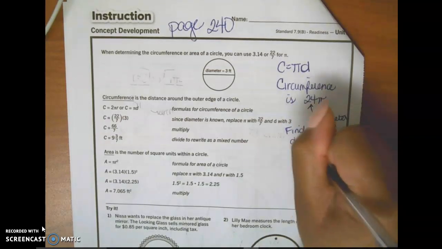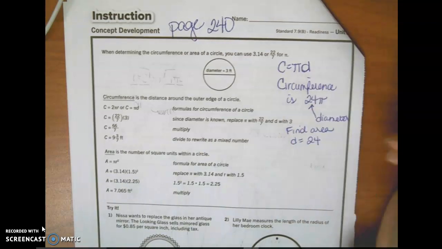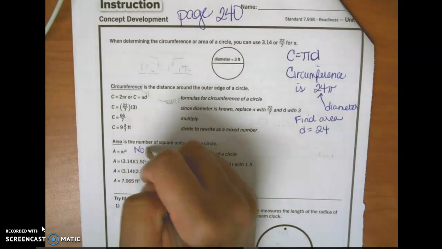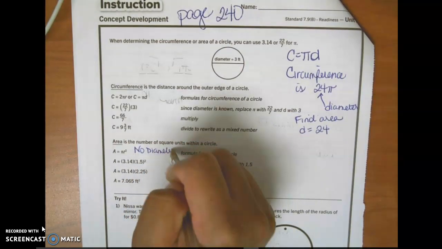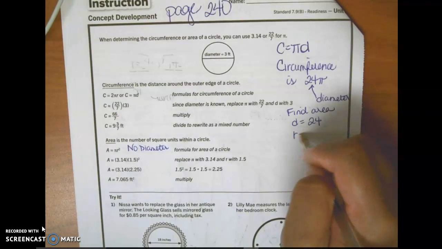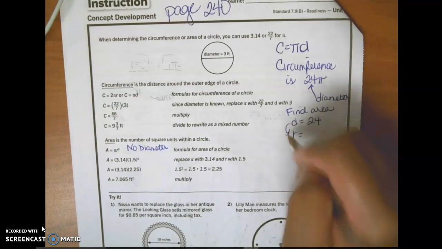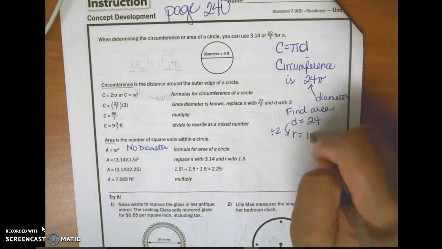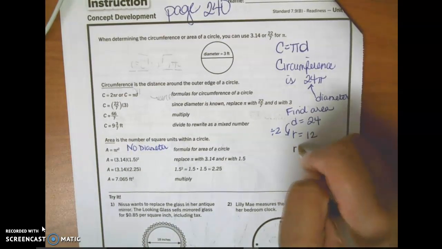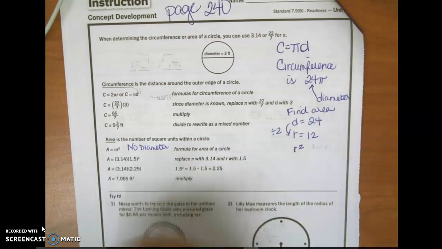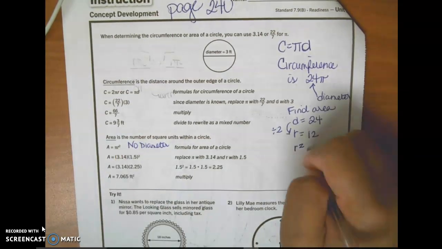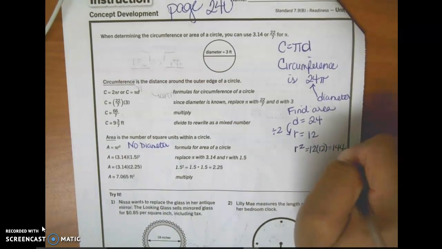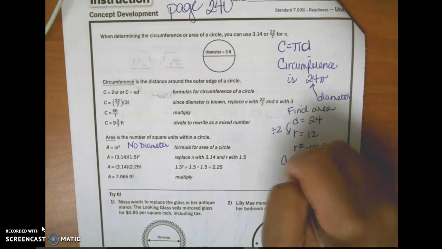Well, I'm going to take my diameter, and I'm going to say it's 24. In my area formula, there is no diameter. In order to get a diameter from a radius, or a radius from a diameter, I have to divide by 2. 24 divided by 2 is 12. And then I have to square it because that's part of my area formula. Then I'll do 12 times 12, which is 144. Then I would multiply by pi.